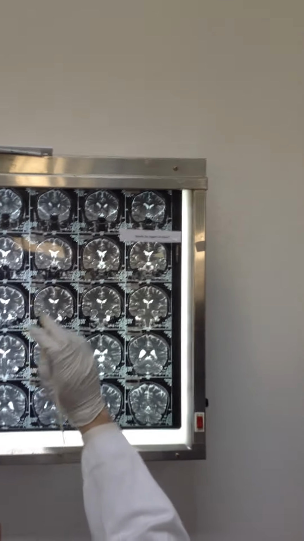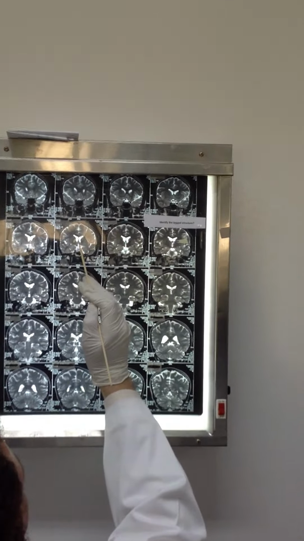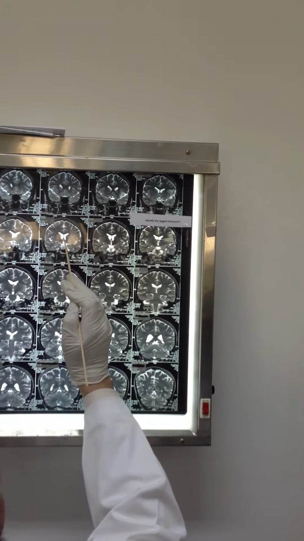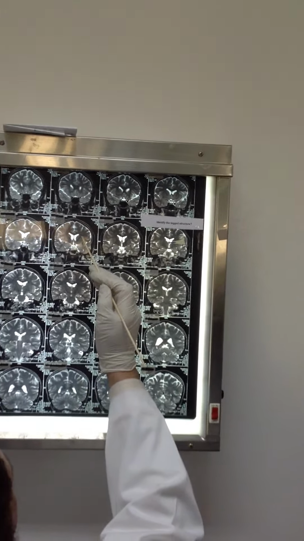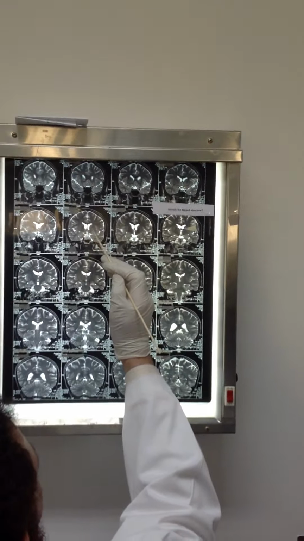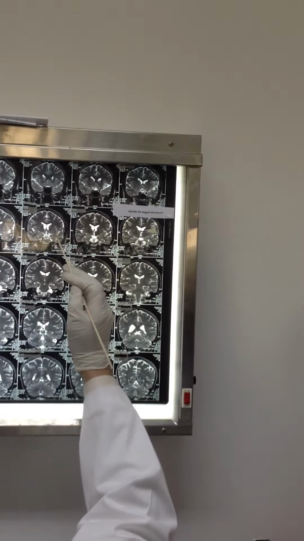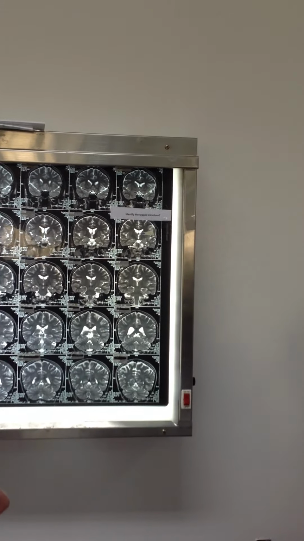In regards to the anterior tubercle of the thalamus, it starts showing here and then there. The anterior tubercle of thalamus, when you see it, you name the internal capsule as the genu of the internal capsule. So this is the genu of the internal capsule. And again, genu of the internal capsule. This is the anterior tubercle of the thalamus.